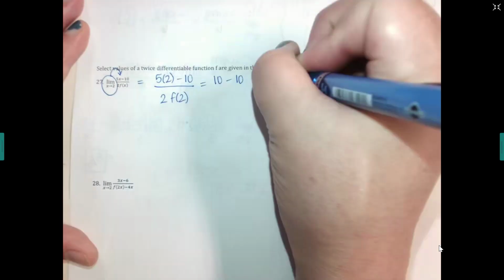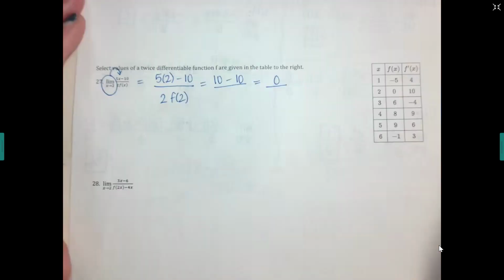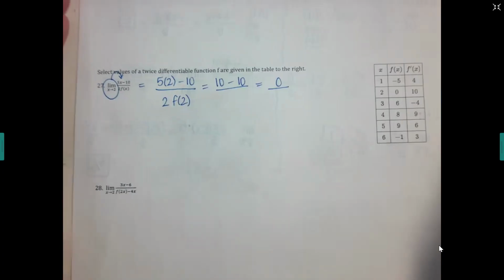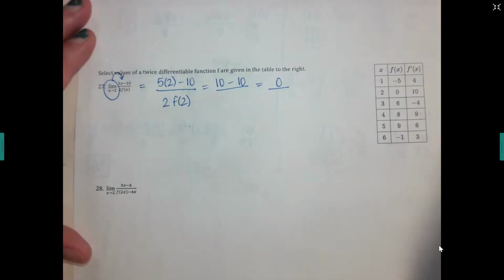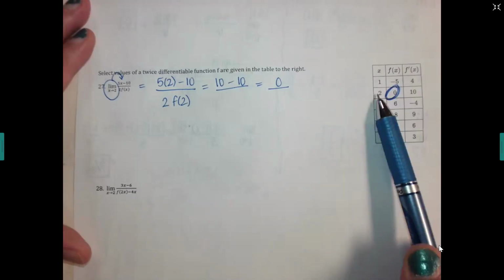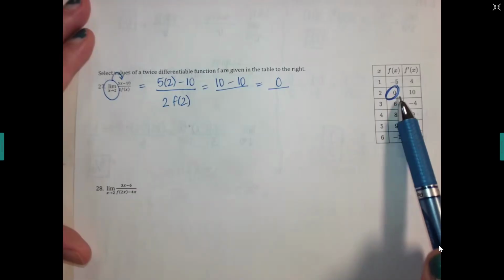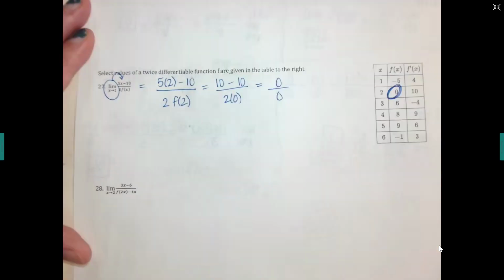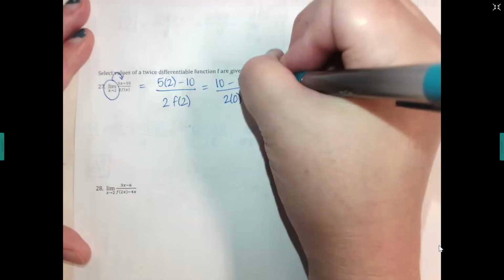Okay, let's do the top first. 5 times 2 is 10. 10 minus 10 is 0. Okay, on the bottom, I need to find f of 2, and I'm going to use the chart for that. What is f of 2? Okay, it is a 0. So I go to my 2 in my x column, and then go across to my regular f. I see that that is a 0. And 2 times 0 is 0. That tells me to do 1.